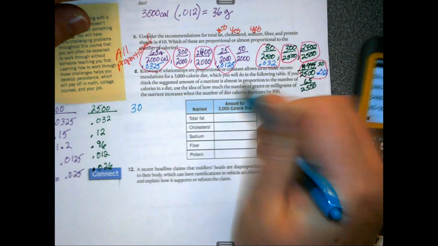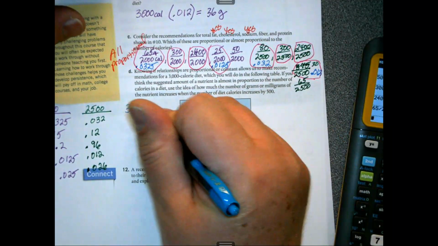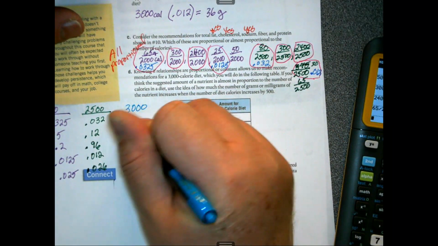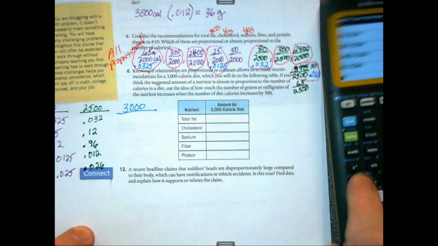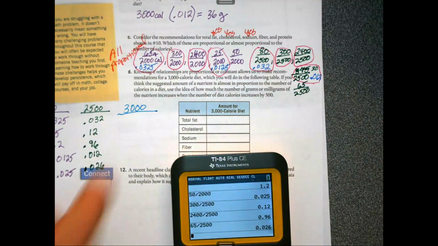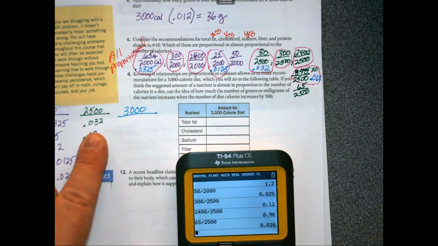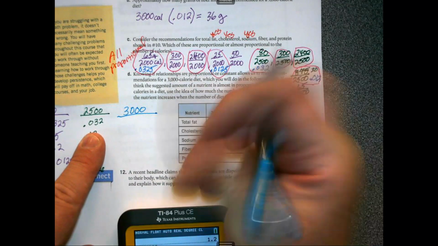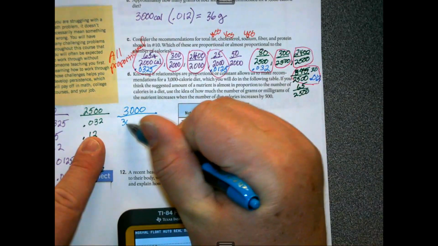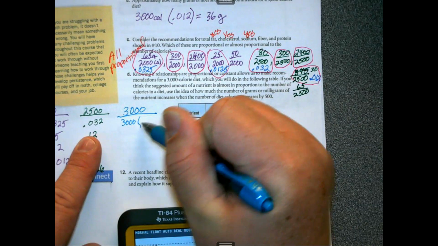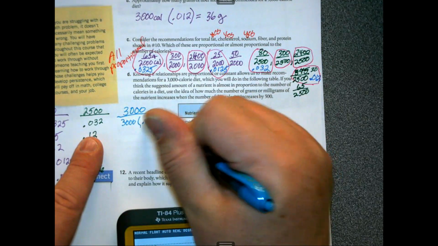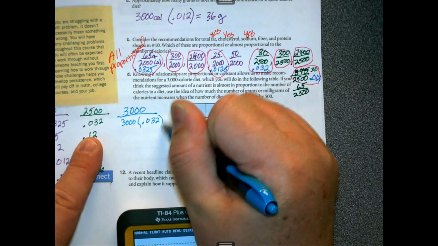Okay, now this table says we have to do the 3,000 calorie diet, right? So we're going to take all of these, 3,000 multiplied by each one of these, right? 0.032.